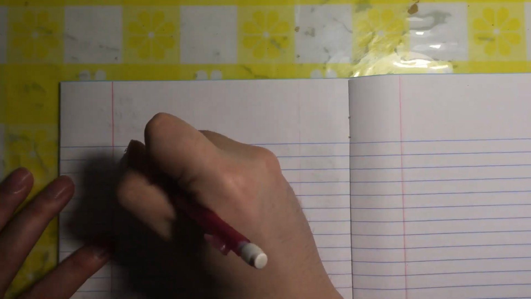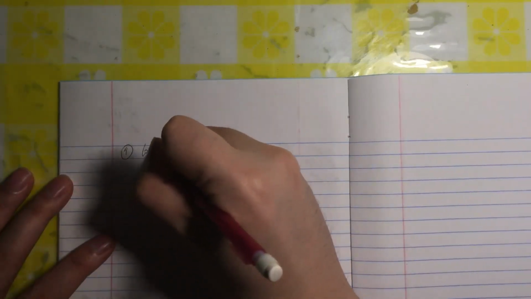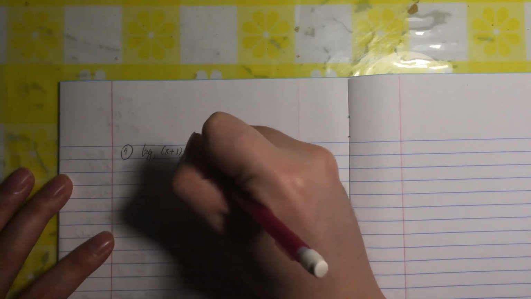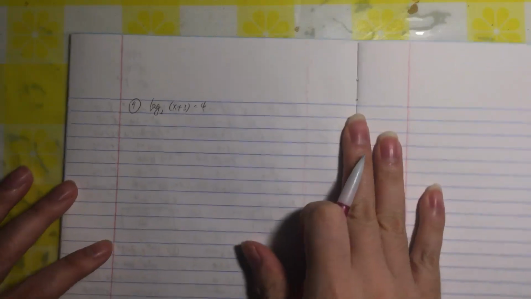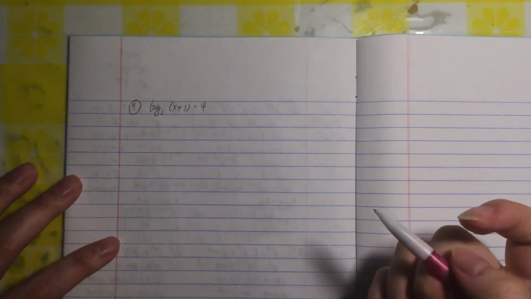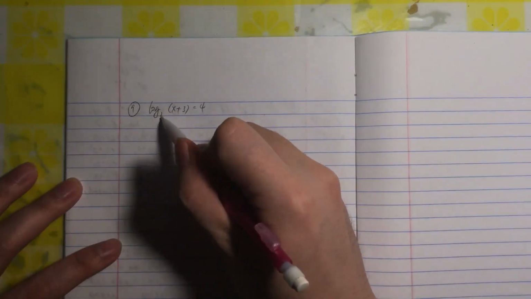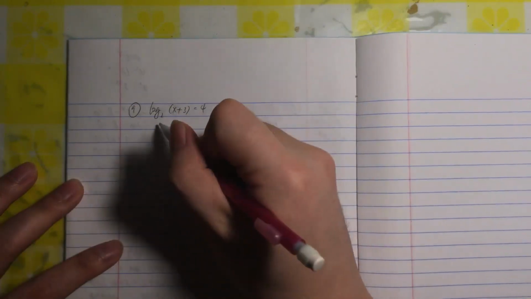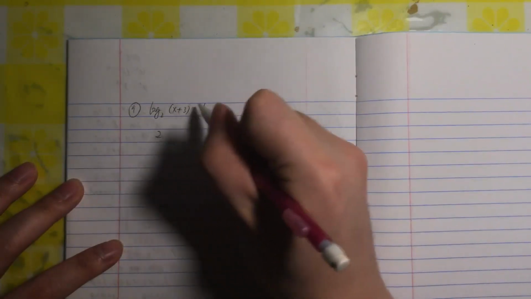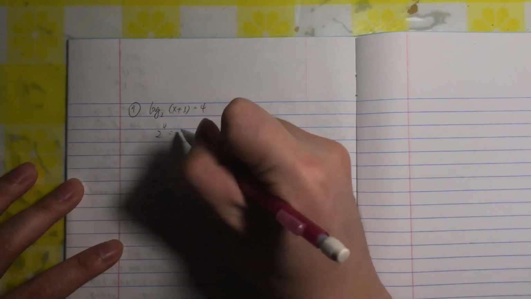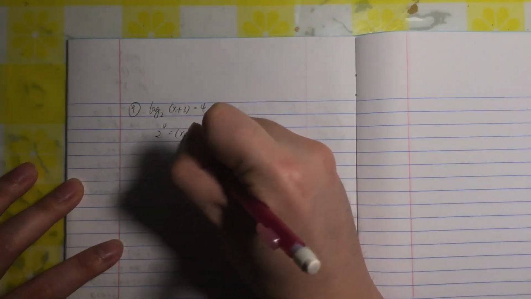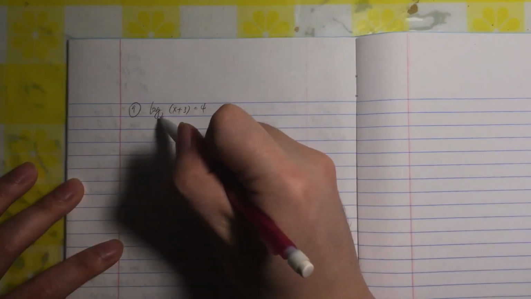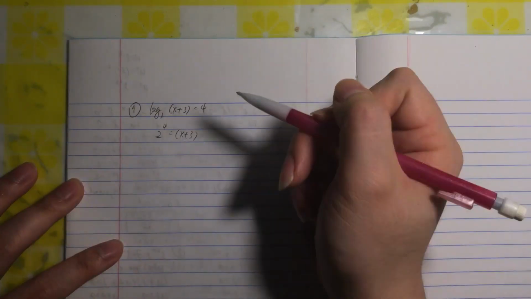Next example. Log base 2 of x plus 3 equal to 4. How can we solve this equation for x? By the definition of logarithm, it means 2 to the power of 4 equal to x plus 3.